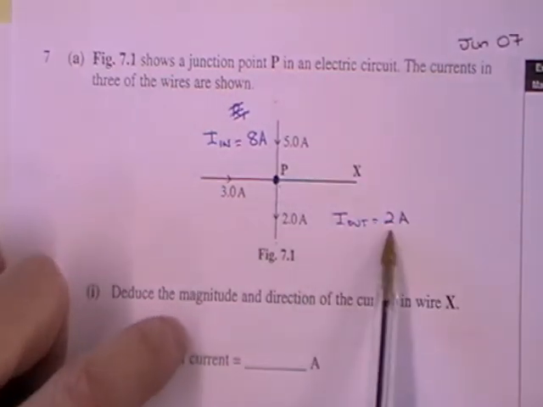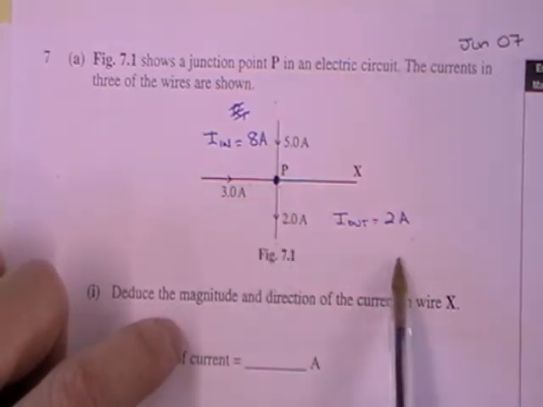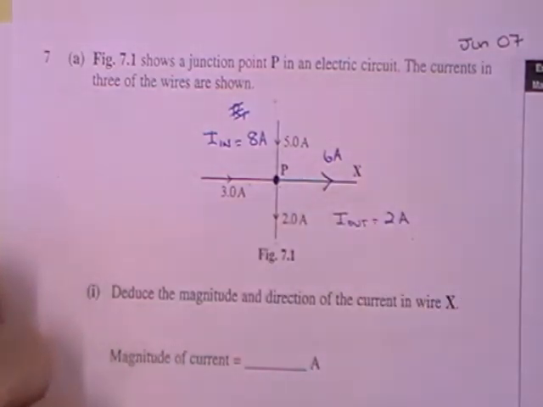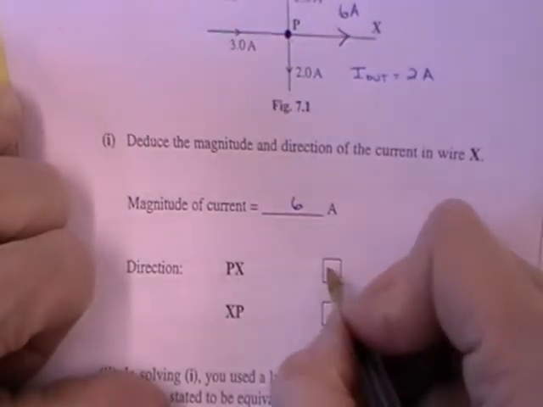So to balance that up, to have the total current coming out as the total current coming in, we have to have 2 plus 6, and it has to go out that way. And so the magnitude of the current is 6, and its direction is from P to X. So you have to tick the P to X box there.